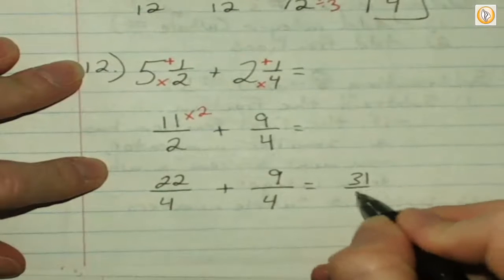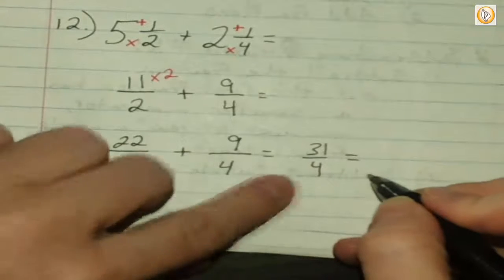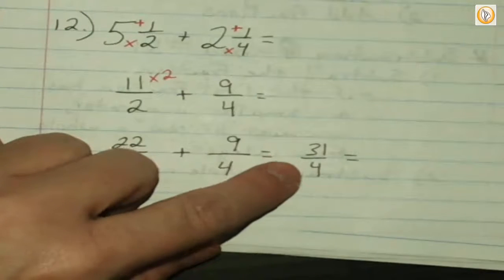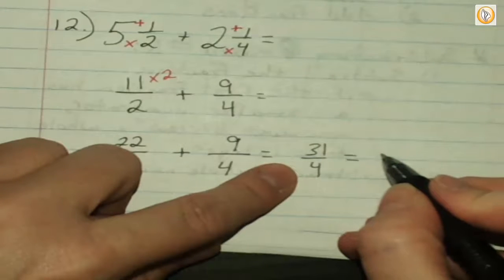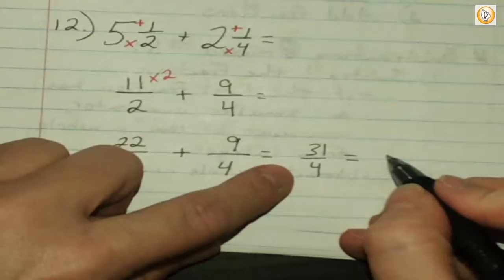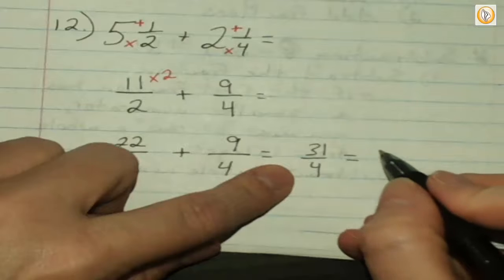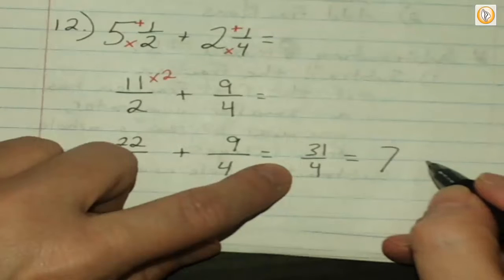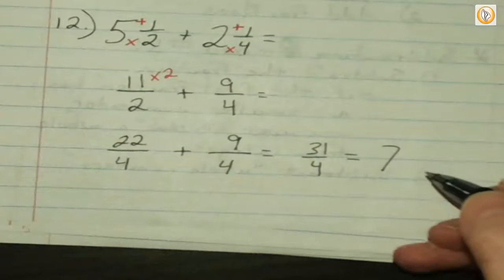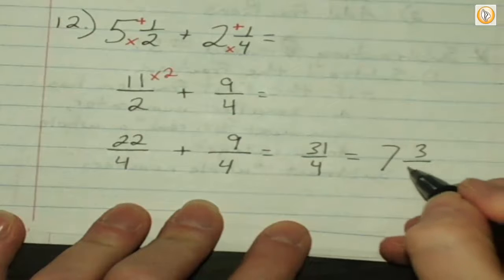31 over 4. And we need to put that now back into a mixed number. 4 goes into 31 how many times? 7 times. How much is left over? 3 over 4.